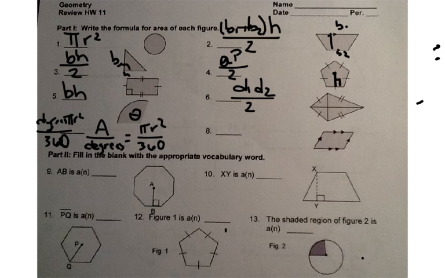And then last we have our parallelogram, which the formula is the same as a rectangle, base times height, but it's a little different because the base will be on the bottom, but the height has to be measured at a 90-degree angle between the bases. Okay, now the next part is just vocabulary words. Again, you should have this in your class notes.